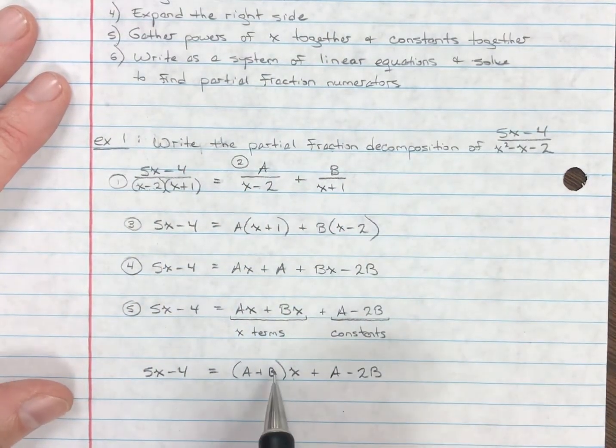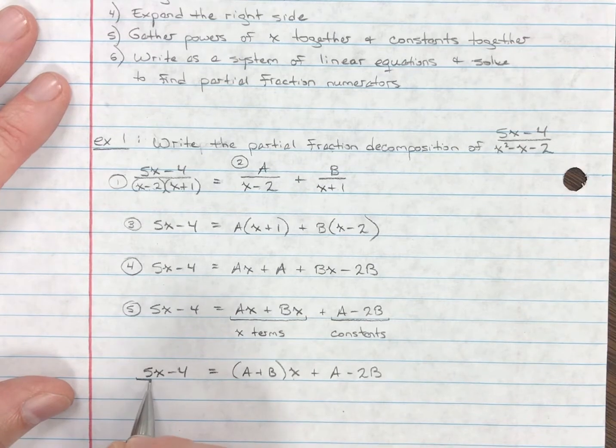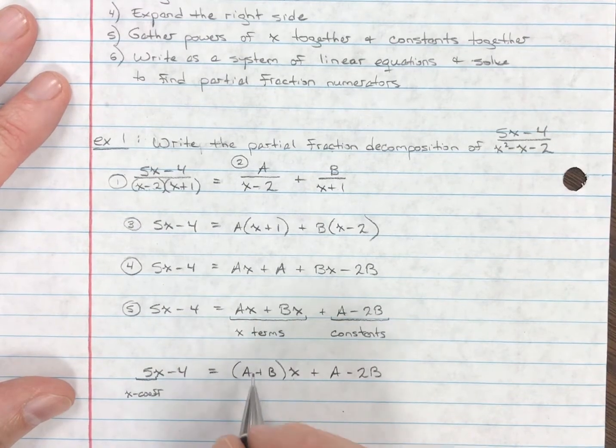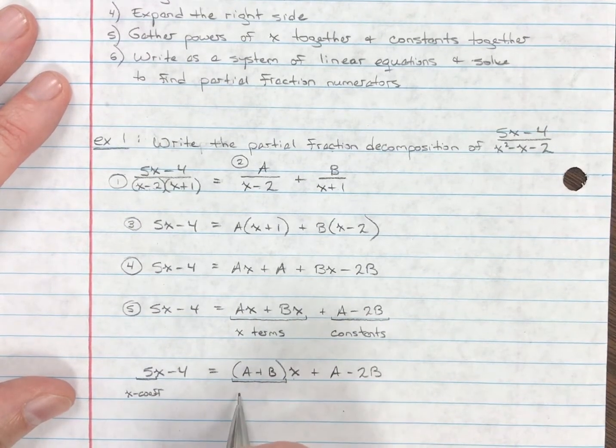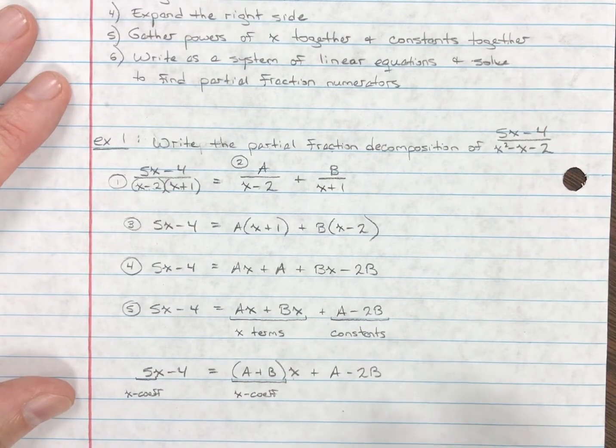Now let's take a look at what this means. The coefficient of the x is 5. The coefficient on this side of the x is a plus b. This is the x coefficient. So if this is going to equal this, then this must equal 5. This is my constant, negative 4. I'll write down CONST for constant. And this is my constant on the right, a plus 2b.